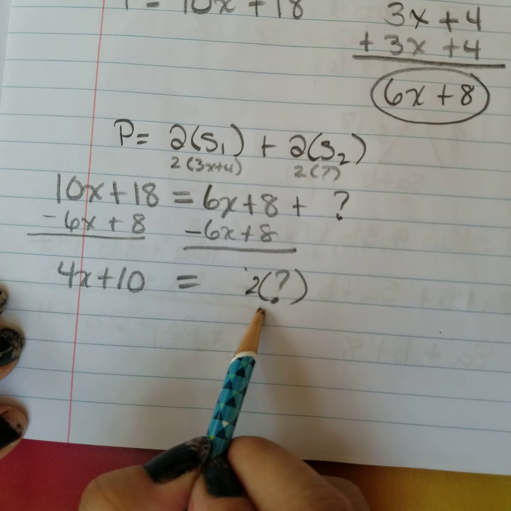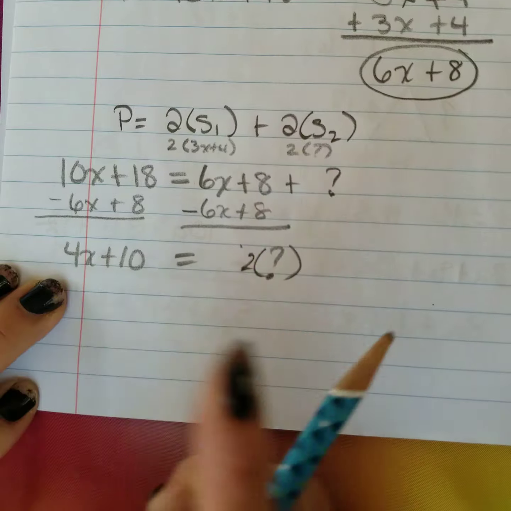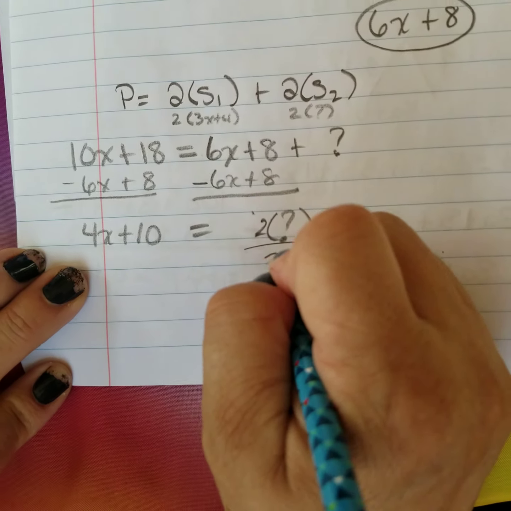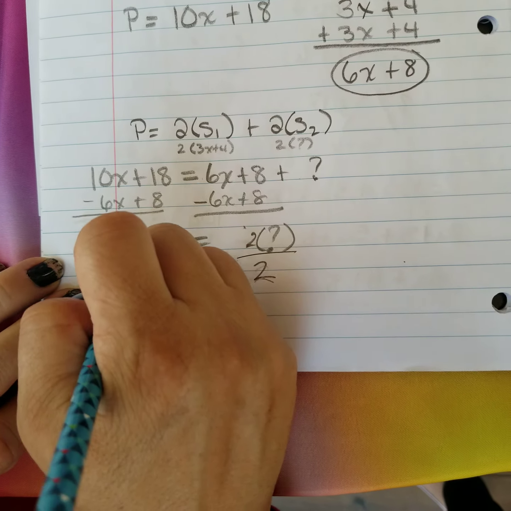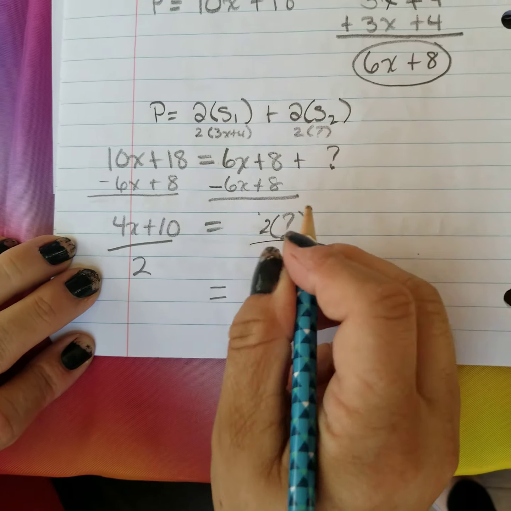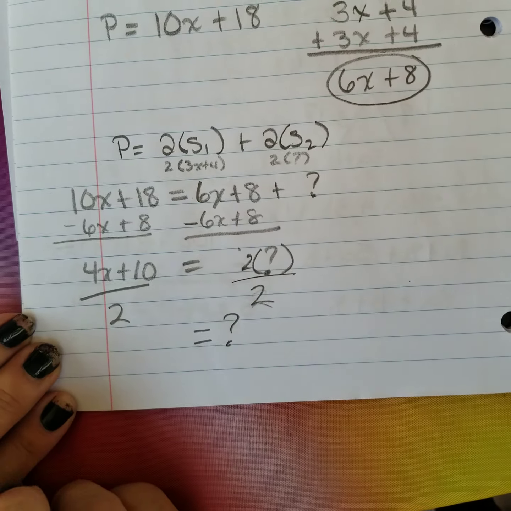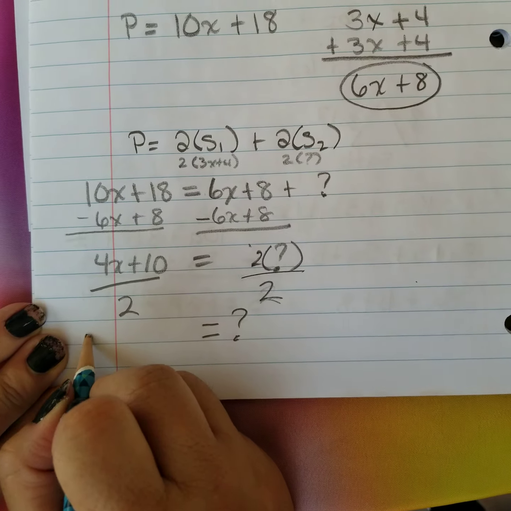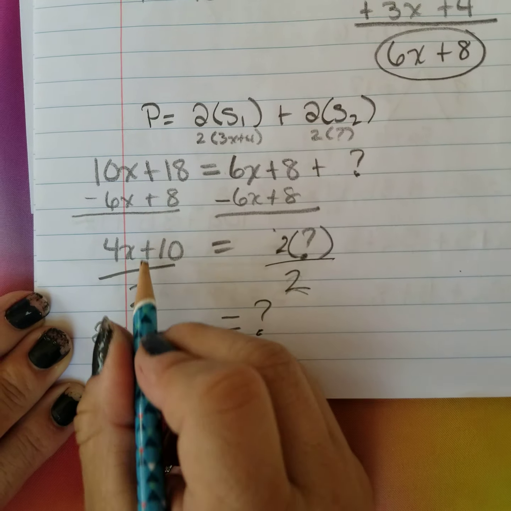But remember, this is times 2. So I have to divide by 2 and divide by 2 over here. So my side 2 would be 4x divided by 2 is 2x.